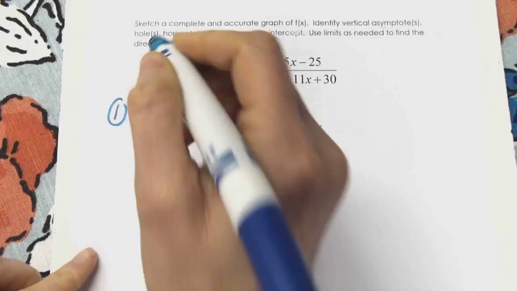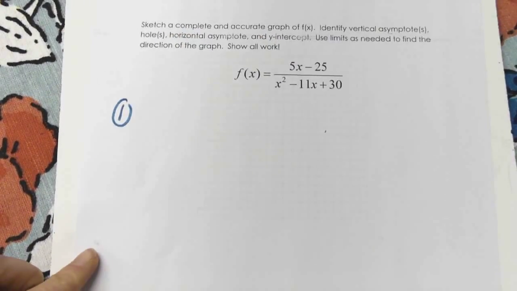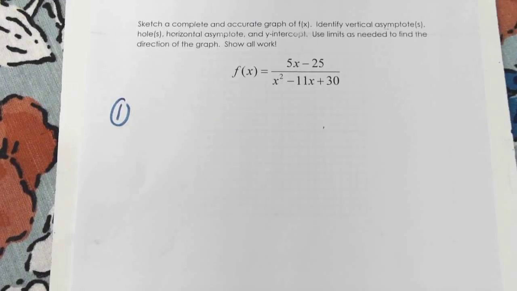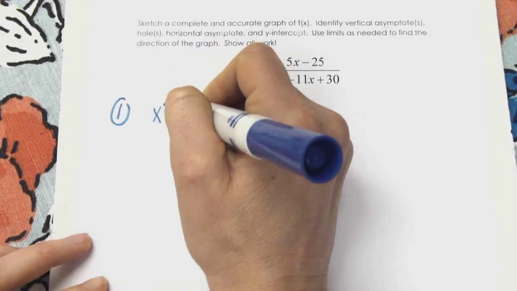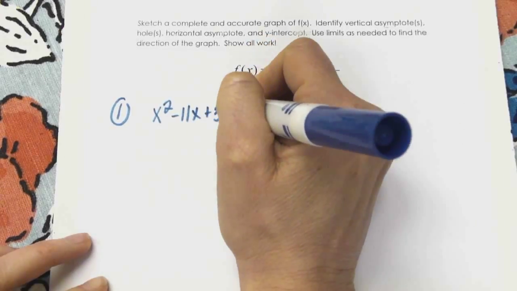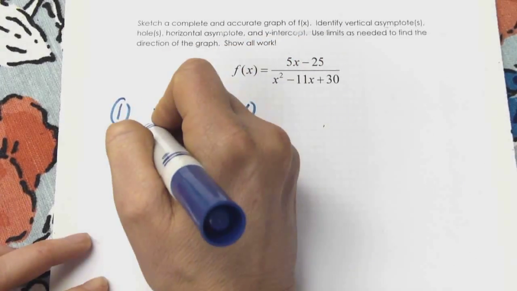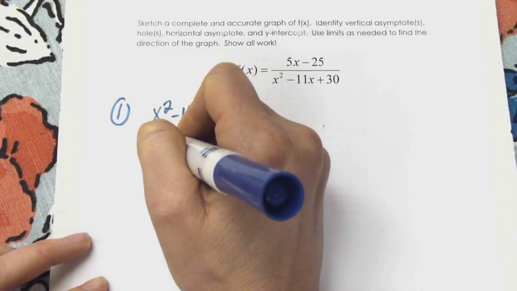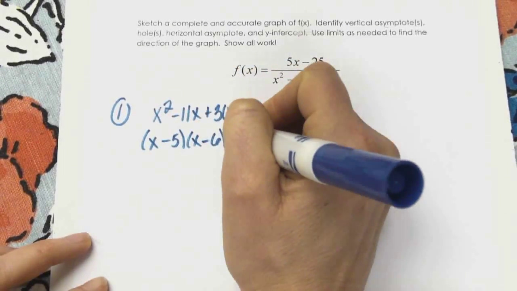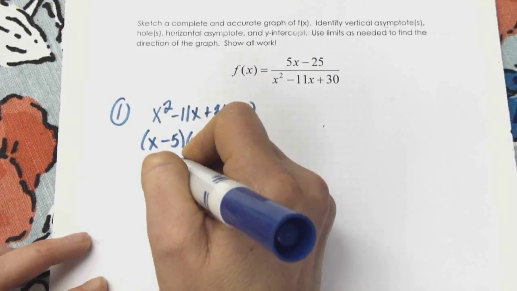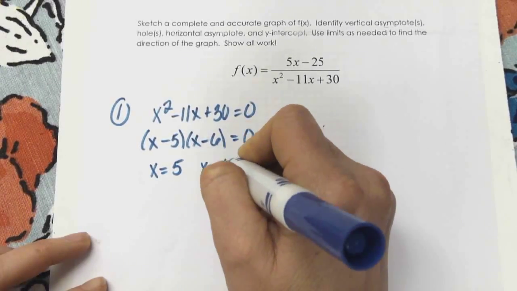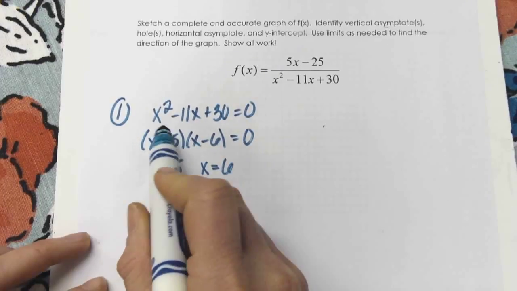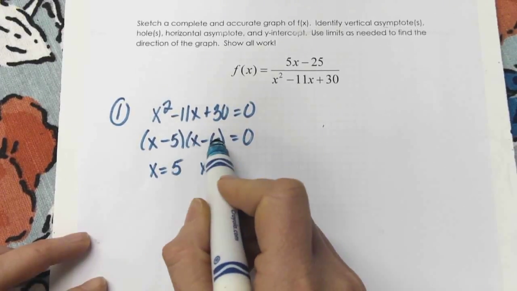Step one, what I like to do is find what I call the points of interest. The points in which something funky is happening, because you'd be dividing by 0, which is the dangerous thing when you have fractions. So I'm going to set the denominator, which was x squared minus 11x plus 30, equal to 0 to find out the weird spots on the graph. Well, that factors into x minus 5 and x minus 6, making the points of interest, or the x values that make that denominator 0, positive 5 and positive 6. Because 5 minus 5 would make that one 0, and 6 minus 6 would make that one 0.